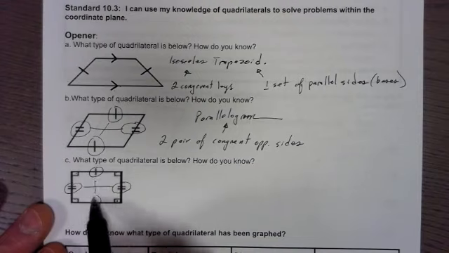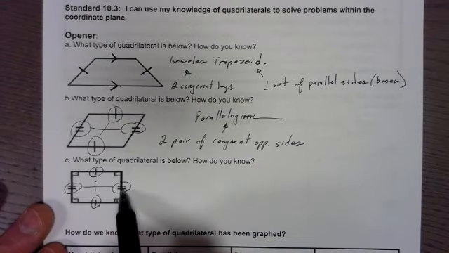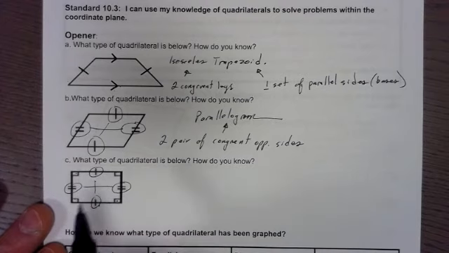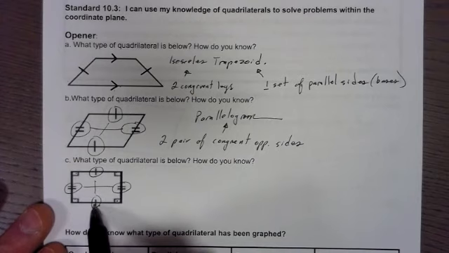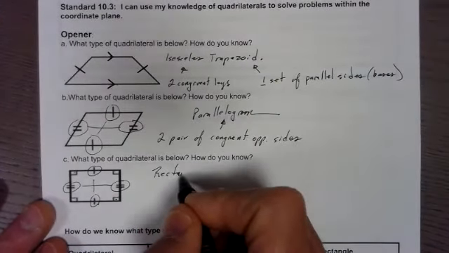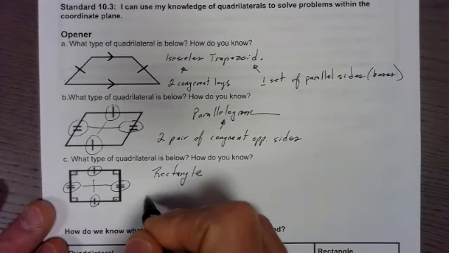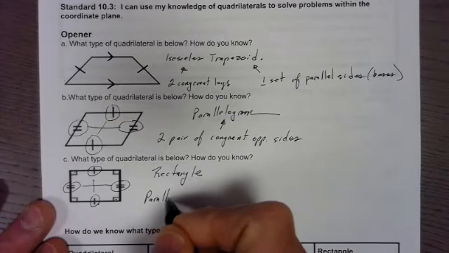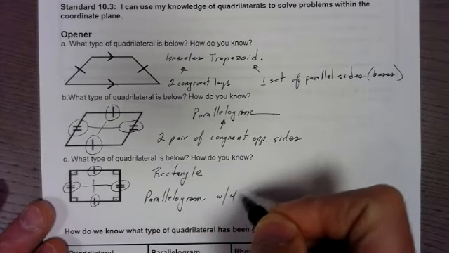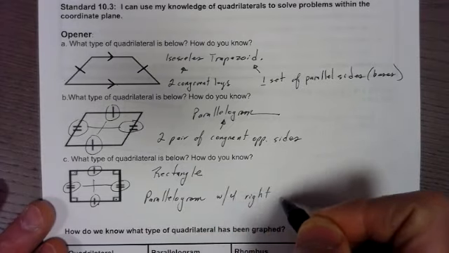Here, I have two sides that are congruent, opposite each other, and same thing here, but they're not all four sides congruent to each other. So therefore, this is going to be a rectangle. And it's a parallelogram with four right angles.